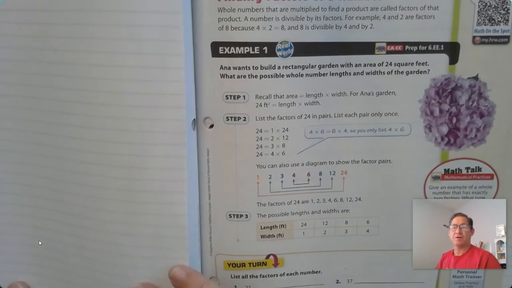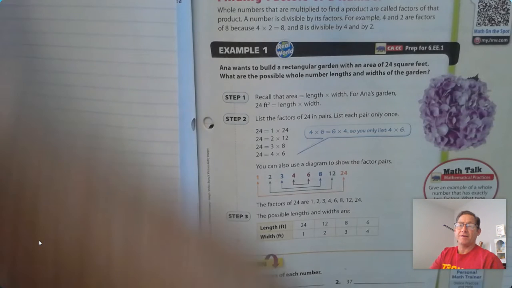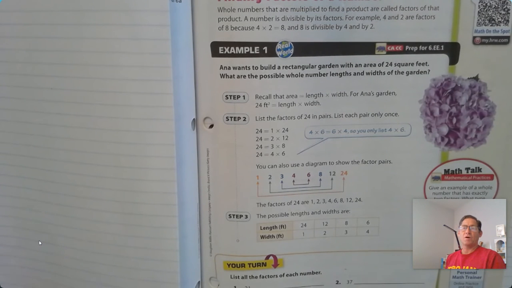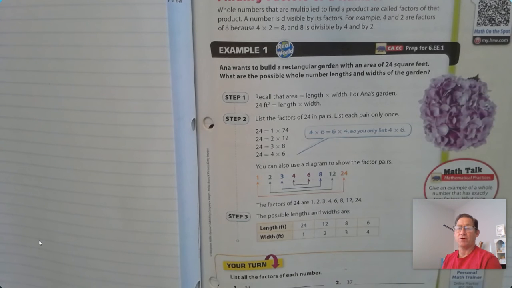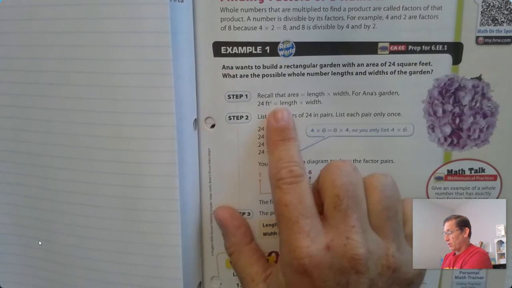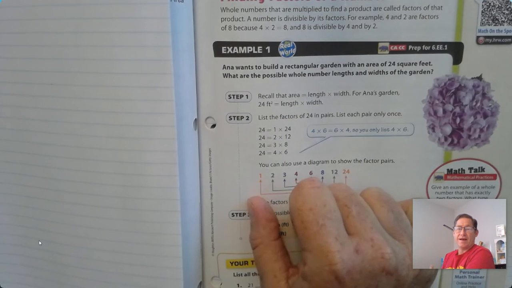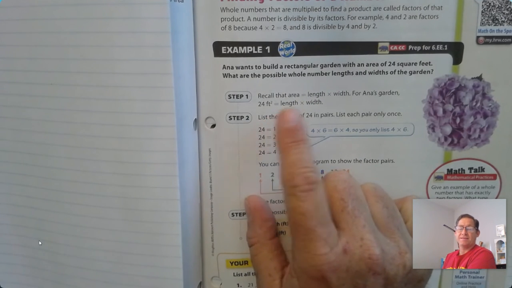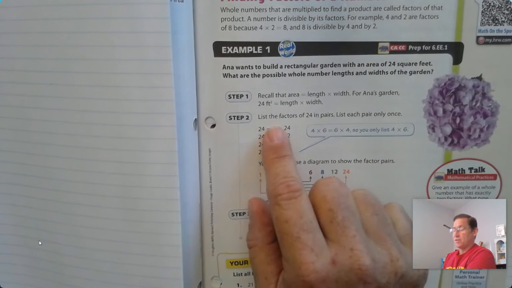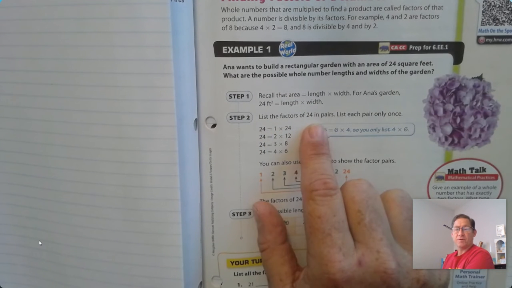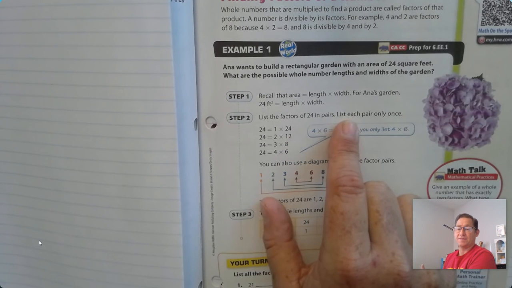Anna wants to build a rectangular garden with an area of 24 square feet. What are the possible whole number lengths and widths of the garden? Basically, it is asking us what are the factors of 24. So we'll recall that area means length times width, and so for Anna's garden, 24 square feet equals the length times the width. So all we have to do is list the factors of 24 in pairs, and we're going to use each pair only once.